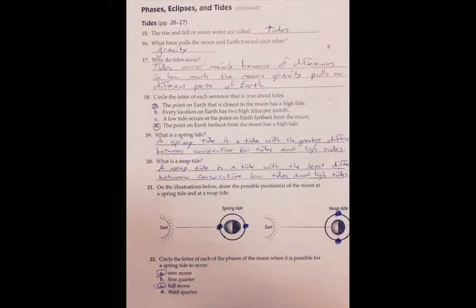Spring tide is a tide with the greatest difference between consecutive low tides and high tides. So there's a really big difference between the high and low tides on that day. And a neap tide is a tide with the least difference between consecutive highs and consecutive lows. So a neap tide is, there's not much difference between the high and low tide for a day. Spring tide, big difference.